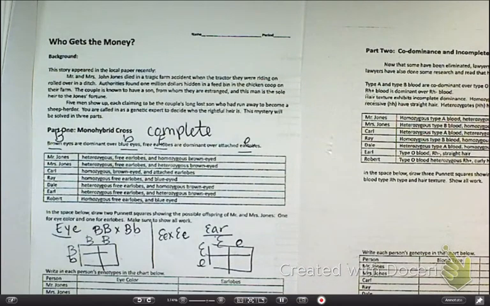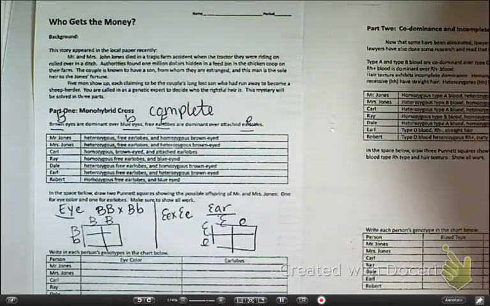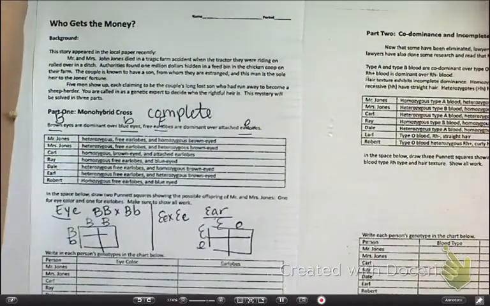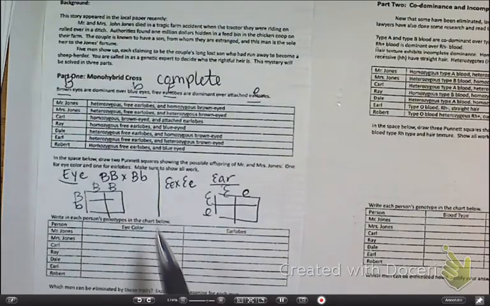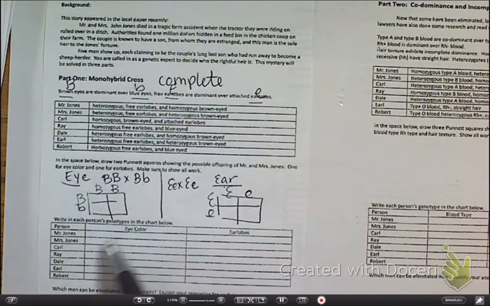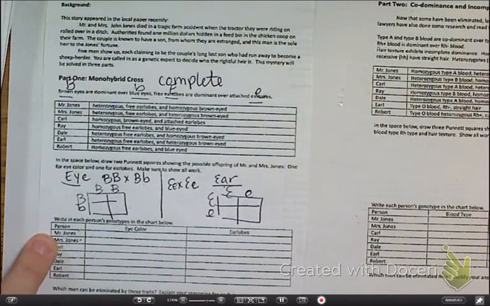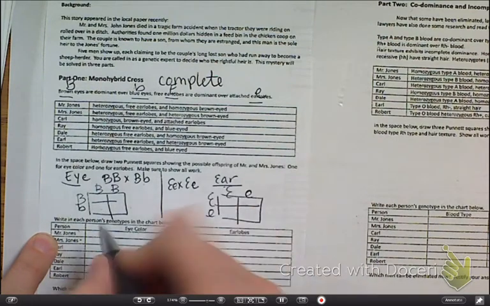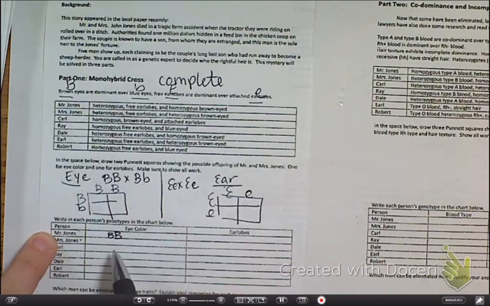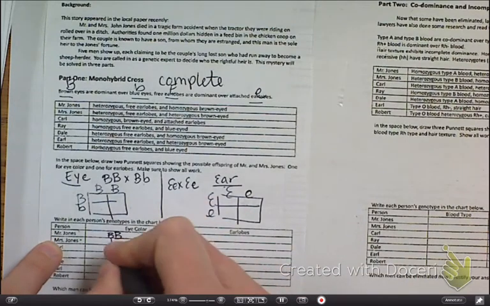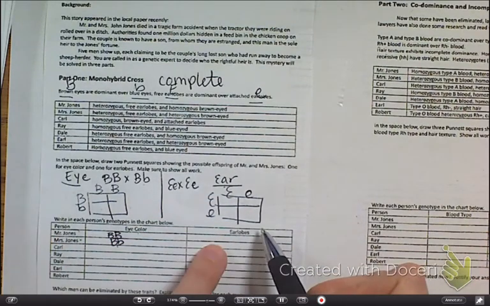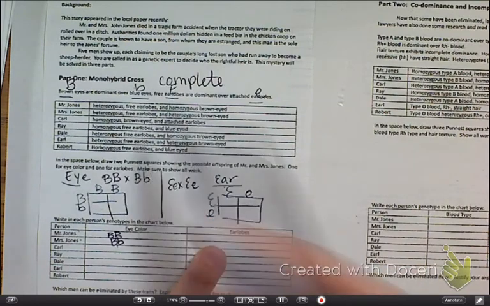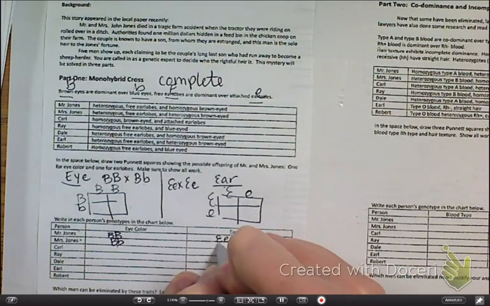Now moving on to the next step here, the very next step is for you to figure out which person's genotype is actually possible. So that means you're going to have to go back and look at this chart again. So we know Mr. and Mrs. Jones already. We know their genotypes because we figured them out up here. So we know for eye color, Mr. Jones is big B, big B. And we know that Mrs. Jones is big B, little b. And we know for earlobes that they were both heterozygous, so that's big E, little e.